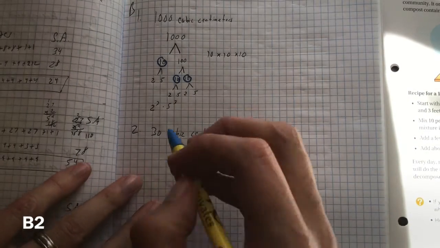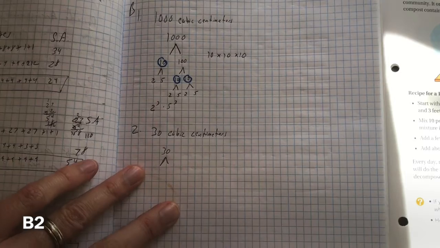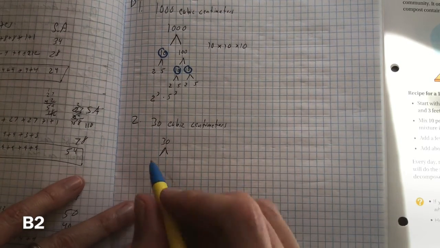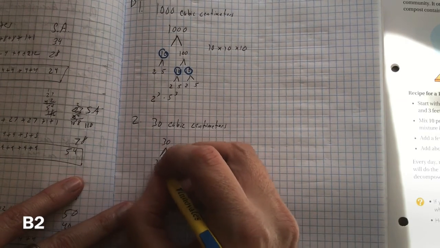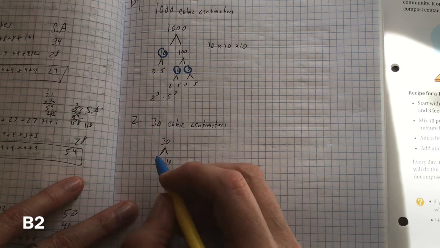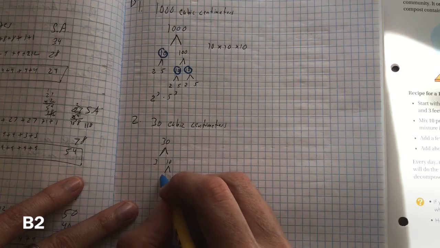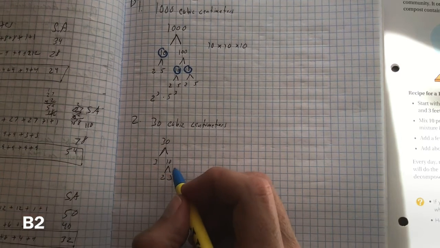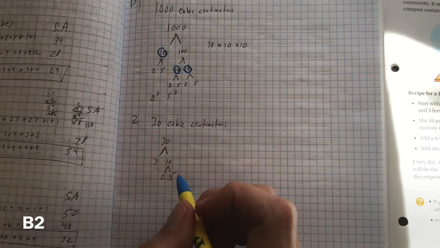Let's try that same trick out. Let's try the 30 in this case. If I do that, it's going to be a 3 and a 10, and that's done. And then I'm going to have a 2 and a 5. And we actually did that one. We did number 4 already.